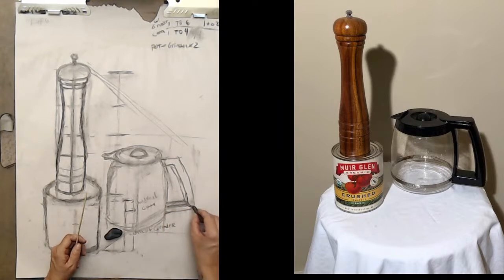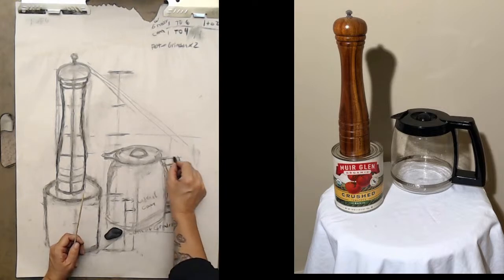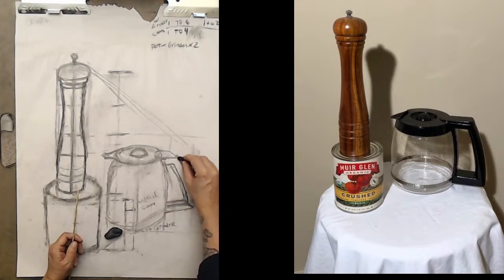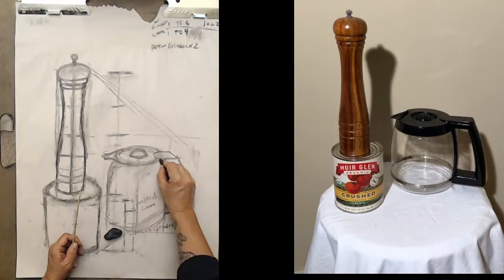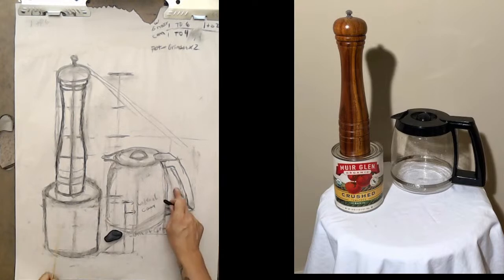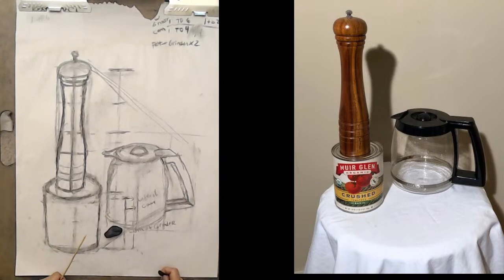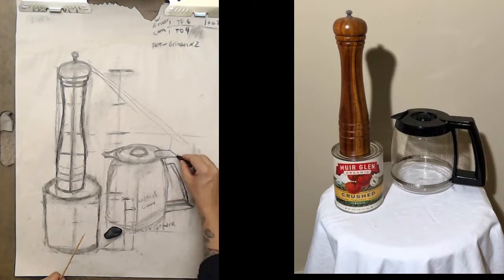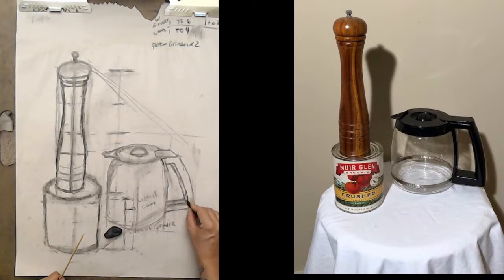All right. See, your cubes, believe it or not, are going to come in handy when understanding how to draw this handle, because you've got kind of a rounded thing, but it's also cubed. This is a plane. This is a plane.